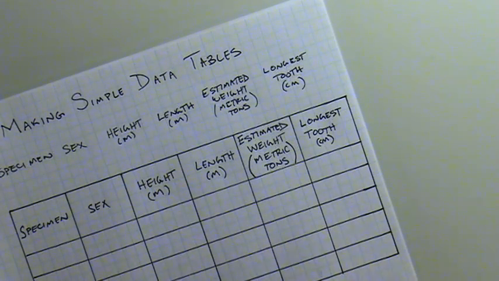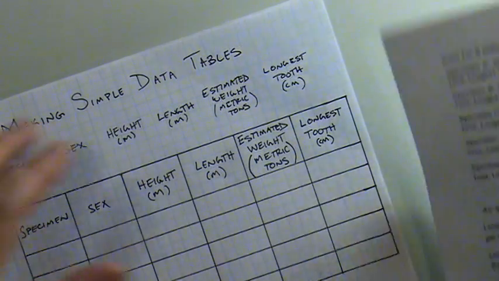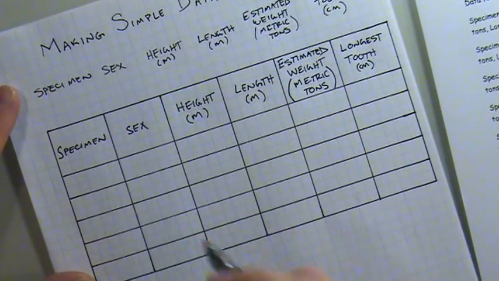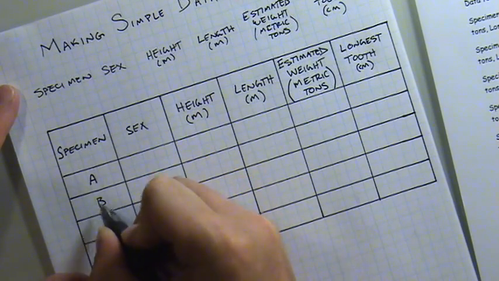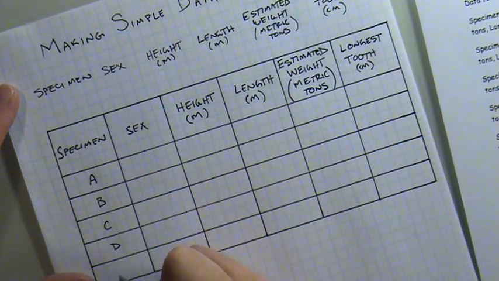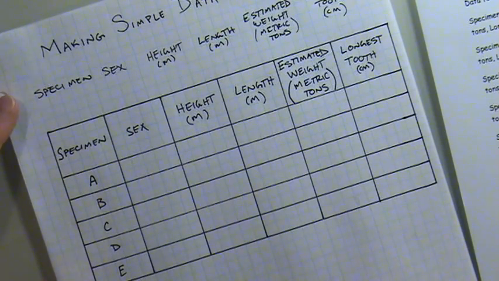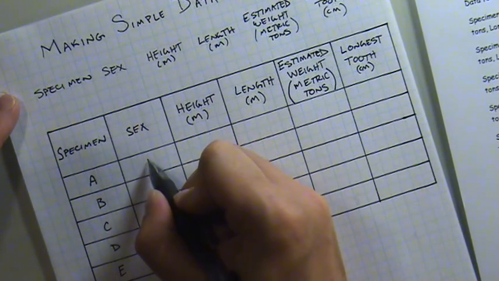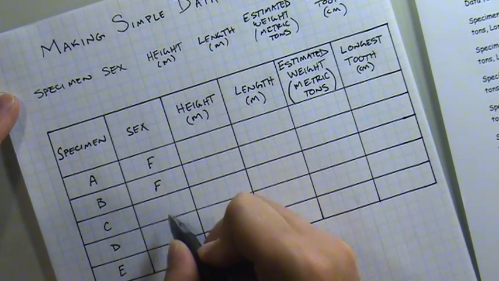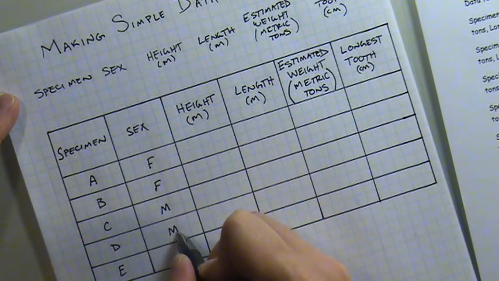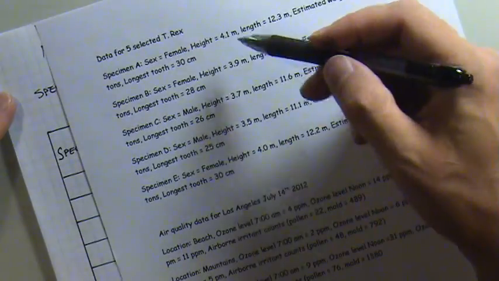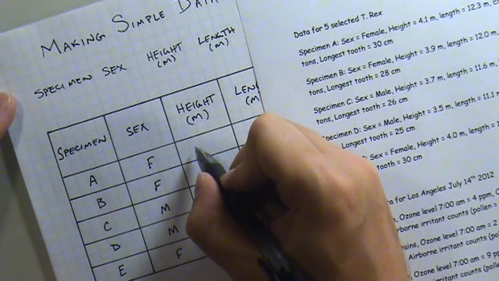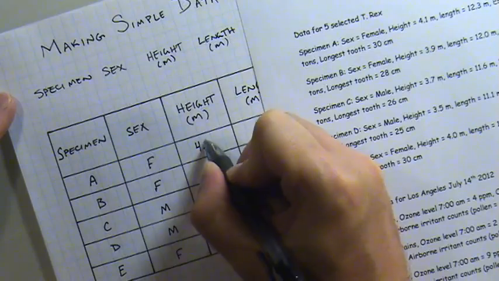So now all that is left to do is to take the data table and start transferring the information. And this won't take but about a minute or so for me to get all the information in there. Again, I'm going to try and put everything in the center, both left to right and top to bottom. So for this one, we had 2 females, then there were 2 males, and lastly 2 females. So I'm just going right down the list. Next is height. So I have 4.1, 3.9. Again, I'm going to try and center this as best that I can.